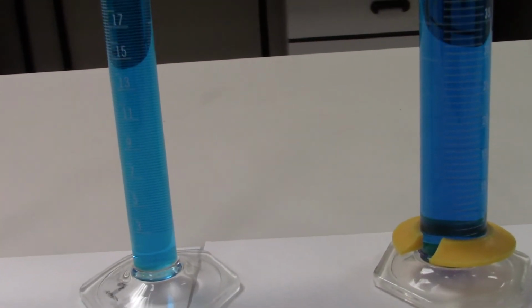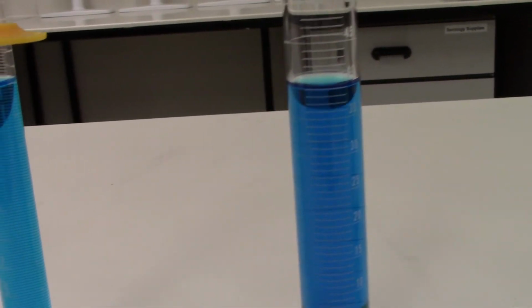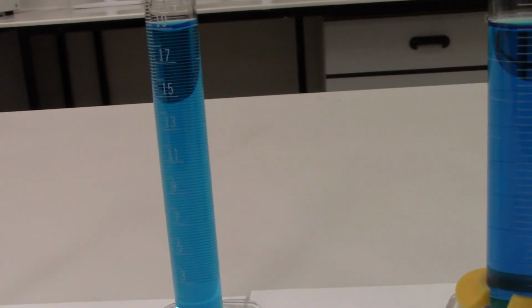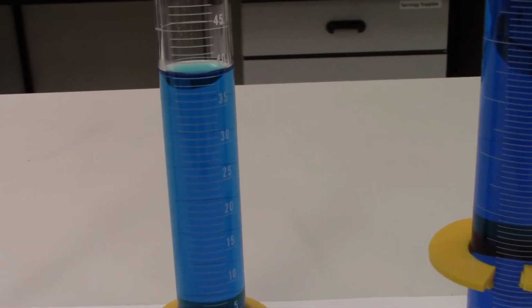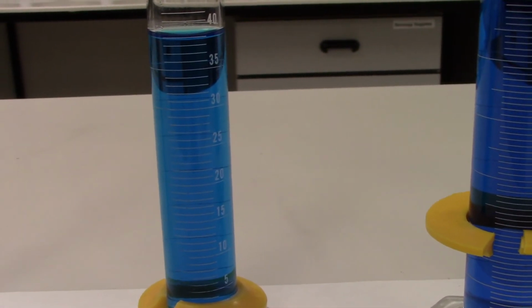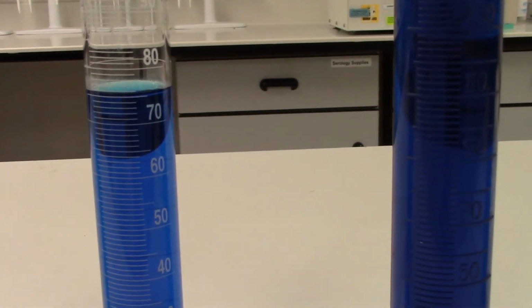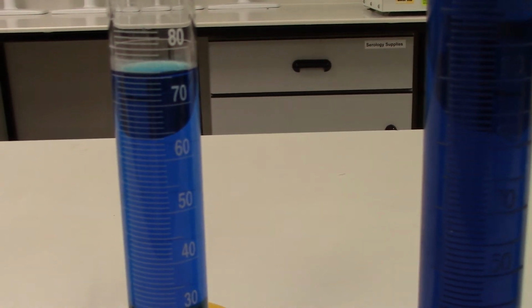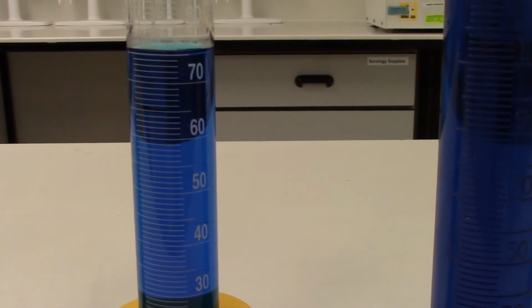For B, we have a 25 milliliter graduated cylinder, and the bottom of the meniscus is sitting directly on 19 milliliters. The next one, C, is a 50 milliliter, and the bottom of the meniscus, that curved line at eye level, is sitting on 39 milliliters. D is a 100 milliliter graduated cylinder that contains exactly 75 milliliters.